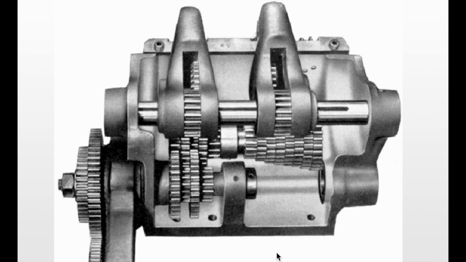This is the gearbox for an Imperial lathe, and the left-hand lever is marked with letters of the alphabet and the right-hand lever with numbers.